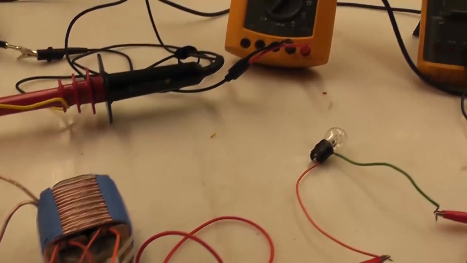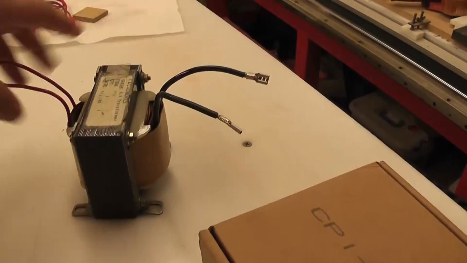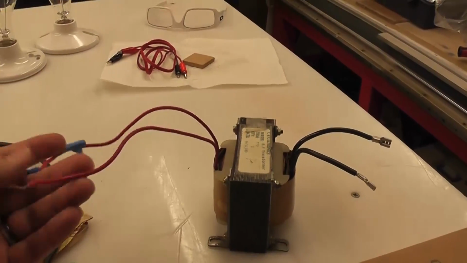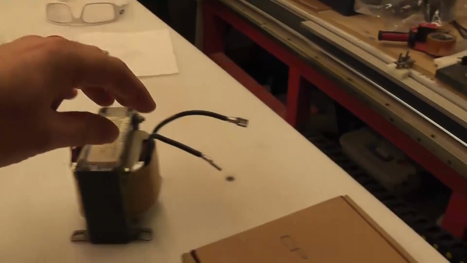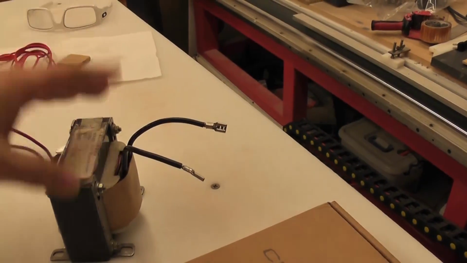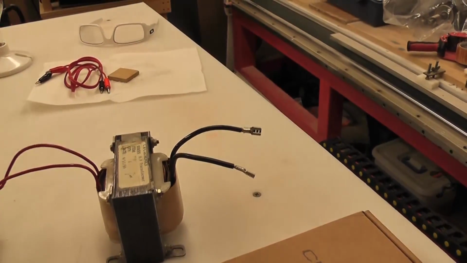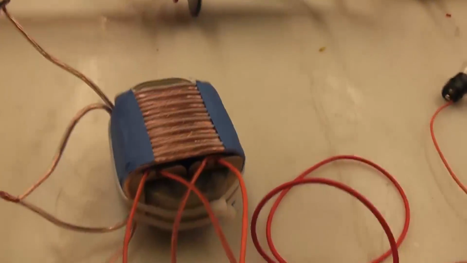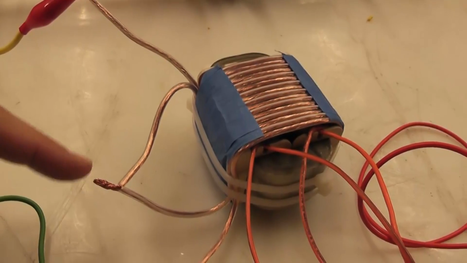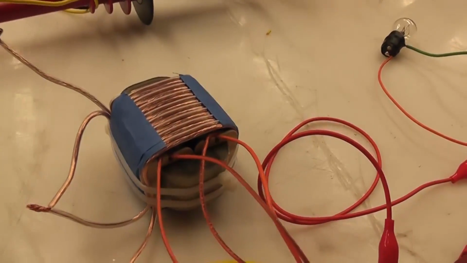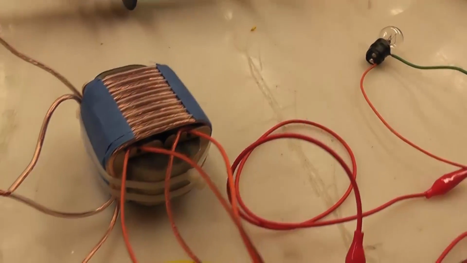But if you just want to scrape by and get into this, get one of these transformers. This is just a normal power supply transformer that's like 110 volts in on the primary and like 24 to 16 volts out on the secondary. That's it. This little guy works pretty good, actually. That's why I have him on the table. But I noticed when I wired this one with the bifilar connection there, it worked better than that one over there. So I decided to use it.